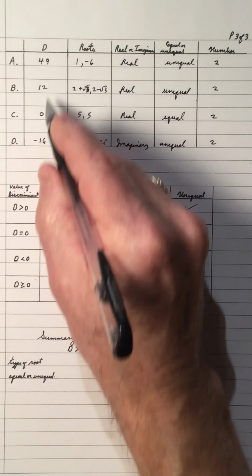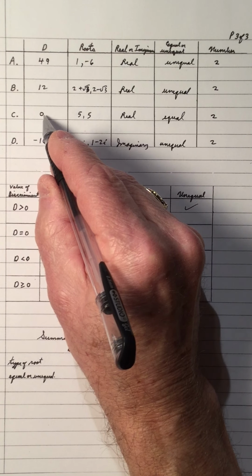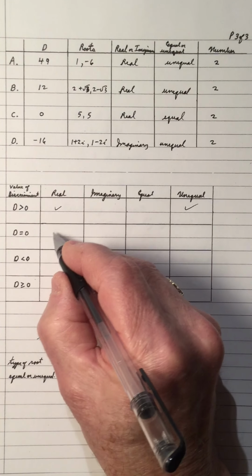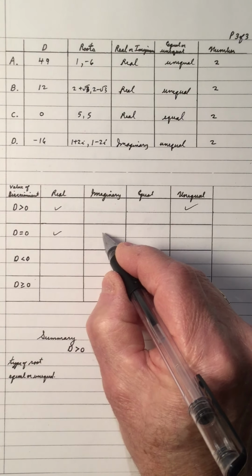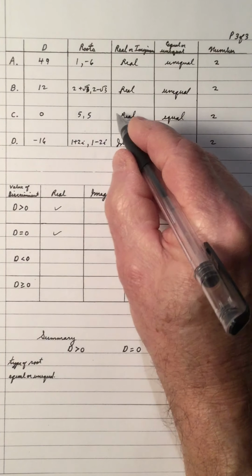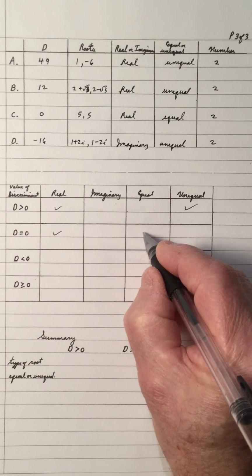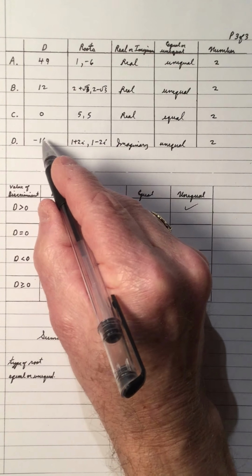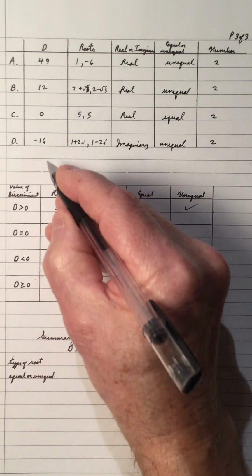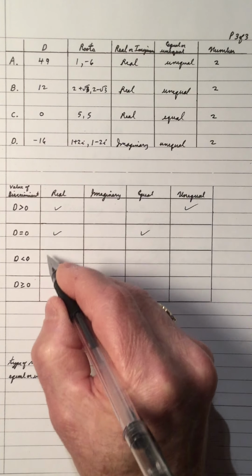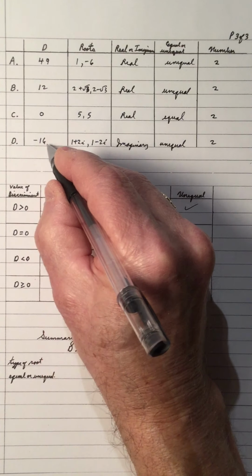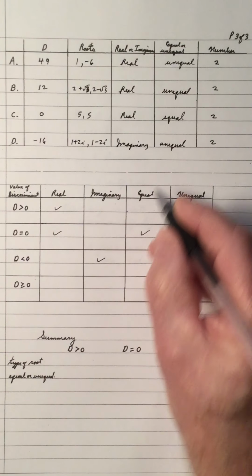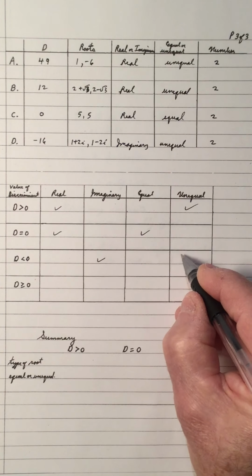What about if the discriminant is 0, like this one? If the discriminant is equal to 0, the roots will be real. They won't be imaginary, but the 2 roots will be 5 and 5, so they're equal. Then what about when the discriminant is less than 0? That's -16. So if the discriminant is -16, the roots will be imaginary, and they'll be unequal.